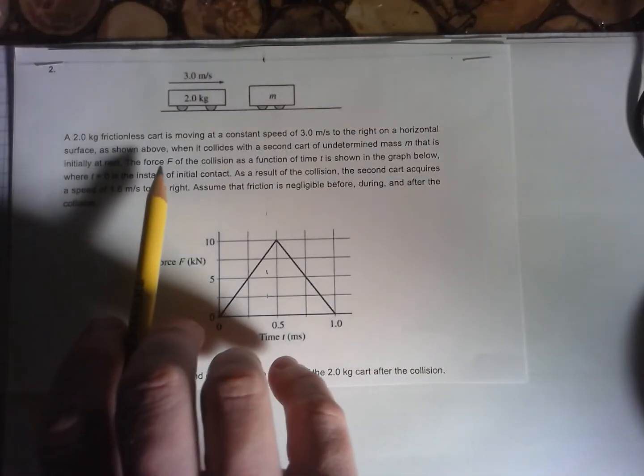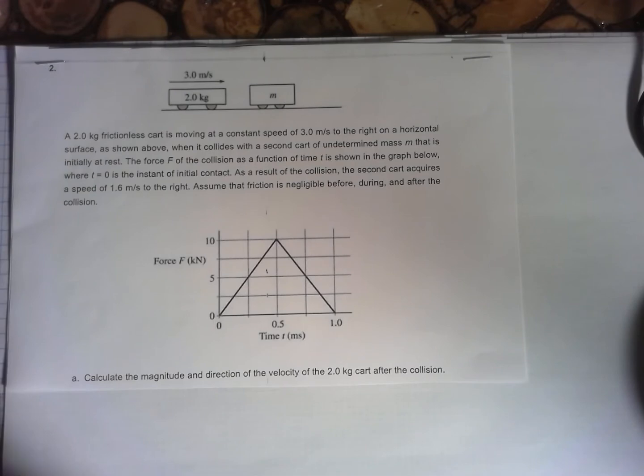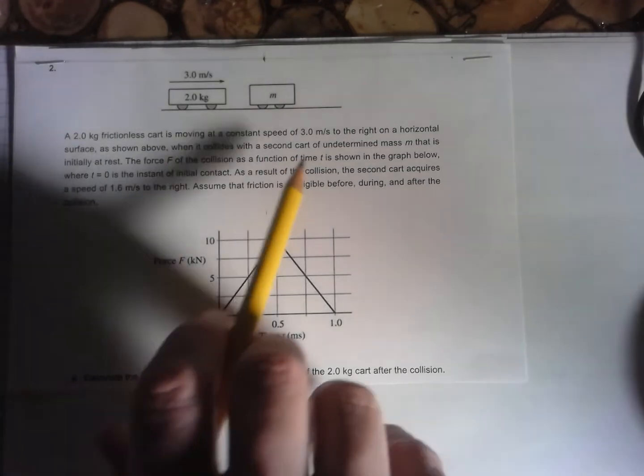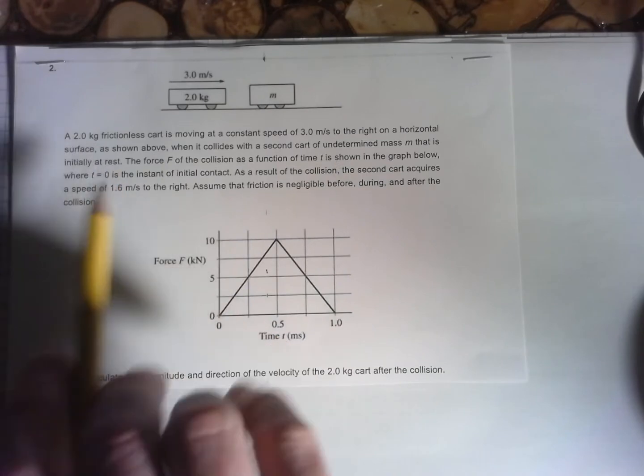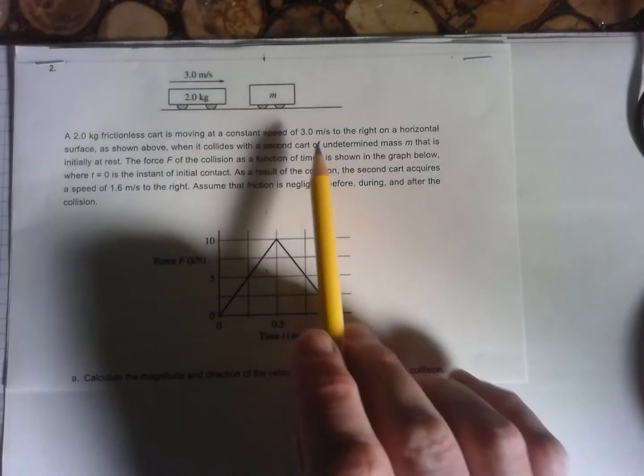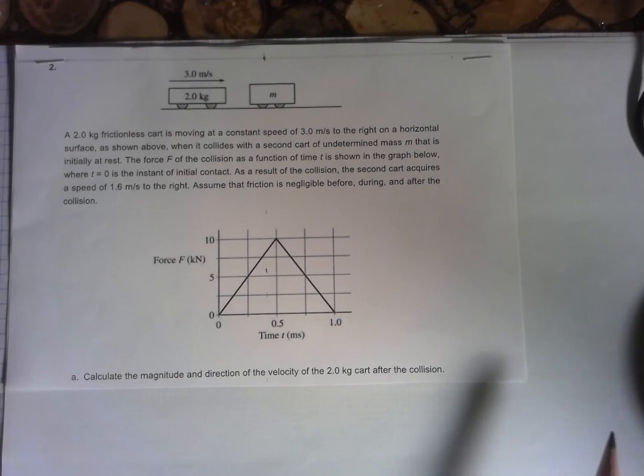A 2 kilogram frictionless cart moving at constant speed, 3 meters per second to the right, on a horizontal surface, as shown above, collides with a second cart of undetermined mass that is initially at rest.